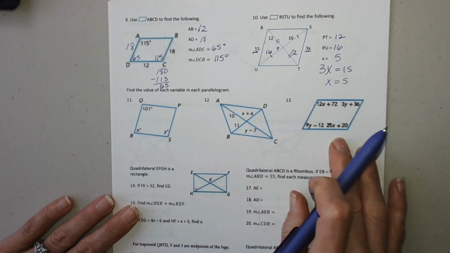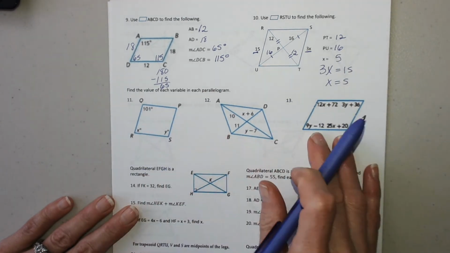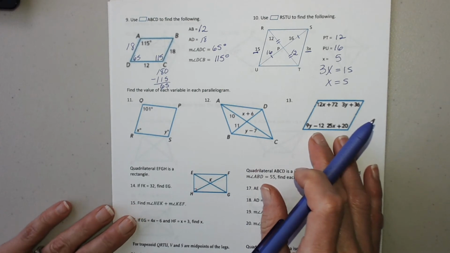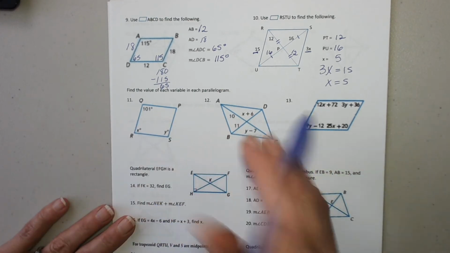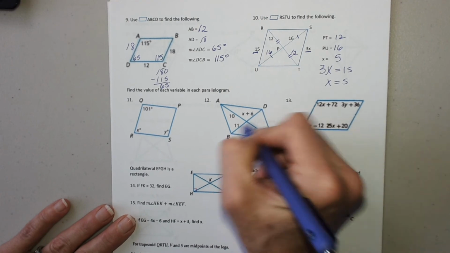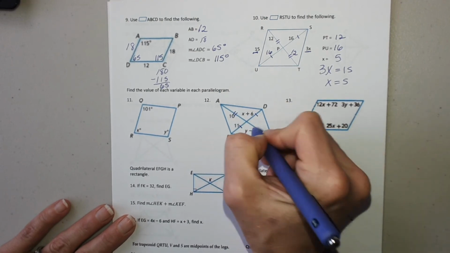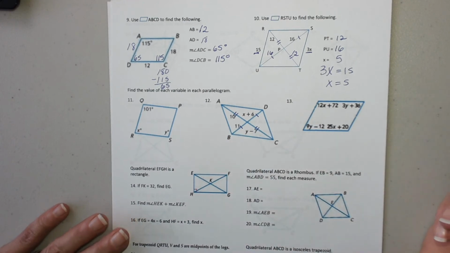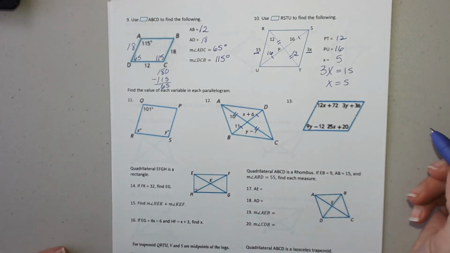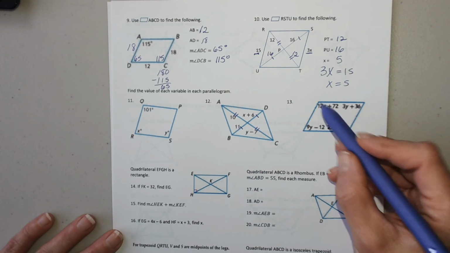Okay, so right through here, you're going to see some of those ones where you're going to have to write equations. The ideas are no different, right? These are talking about the diagonals. So these guys are congruent and these guys are congruent. And remember, congruent things can be set equal. Okay, same thing over here.